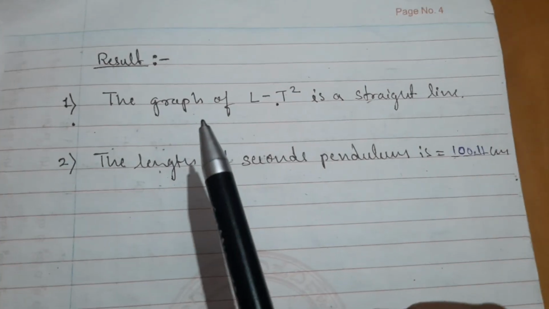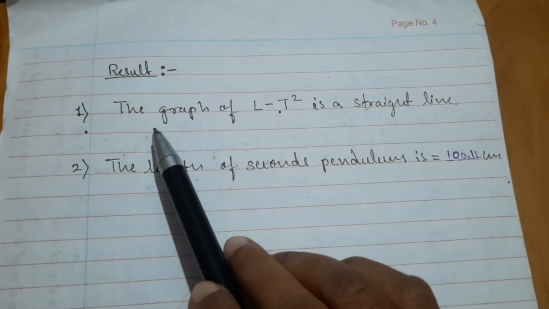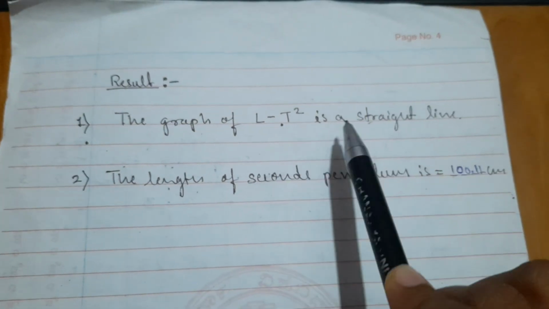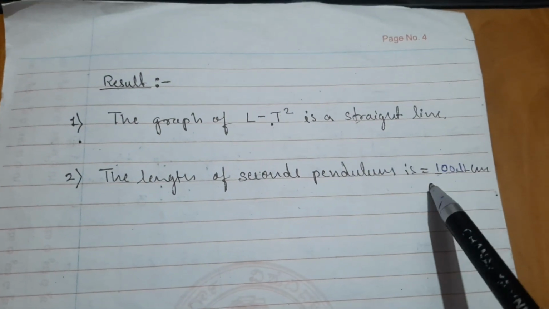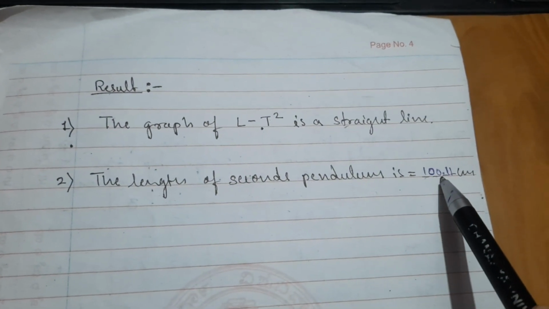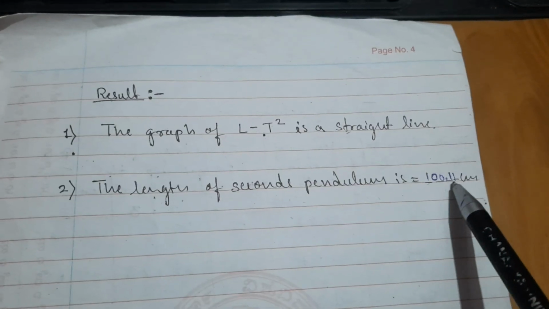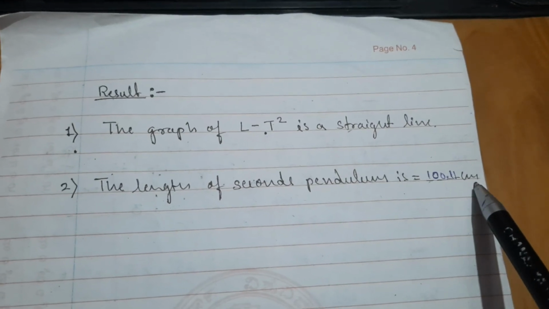So finally you should write the result of this experiment, that is, the graph of L versus T square is a straight line, and the length of the seconds pendulum we found from the graph is how much? 100.11 centimeter.